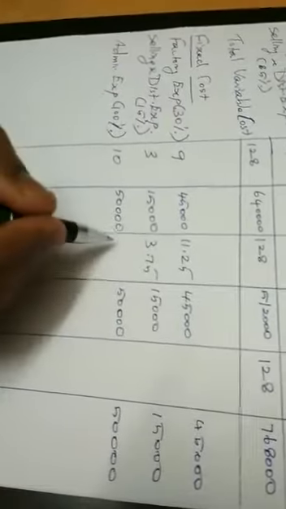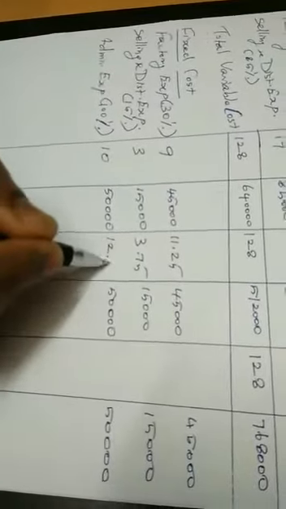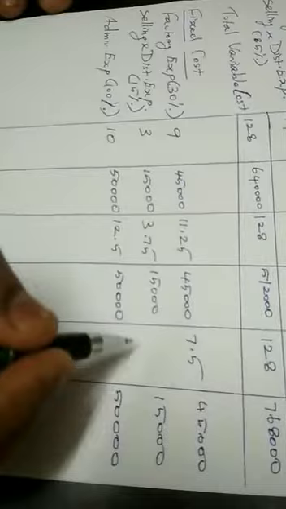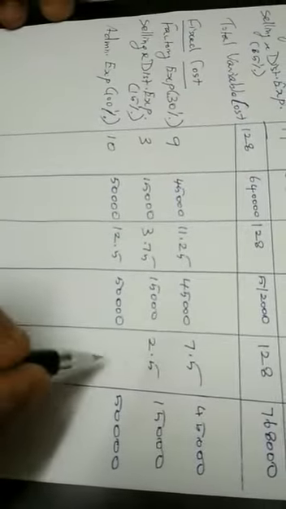And 50,000 divided by 4,000 is 12.5. For 6,000 units of capacity, 45,000 divided by 6,000 is 7.5. 15,000 divided by 6,000 is 2.5. 50,000 divided by 6,000 is 8.3. So this is the second step in the sum.